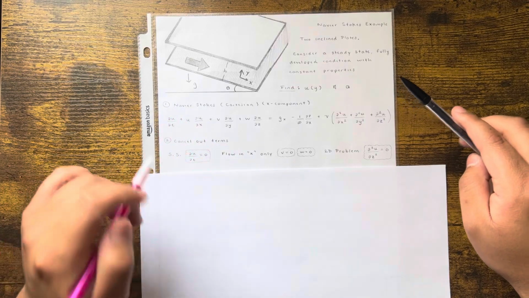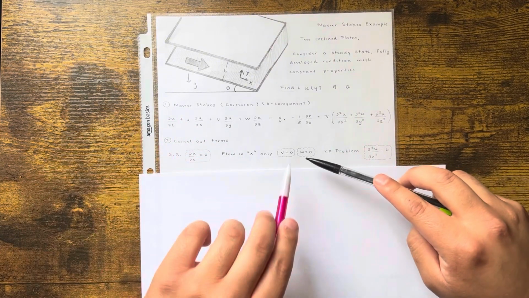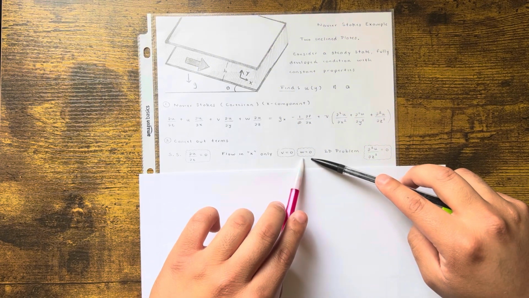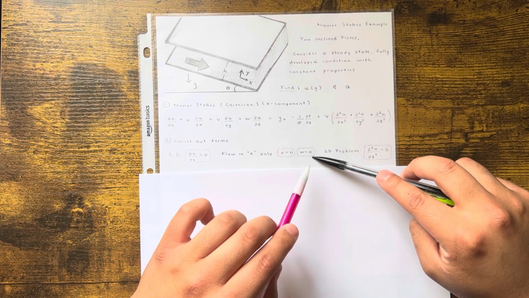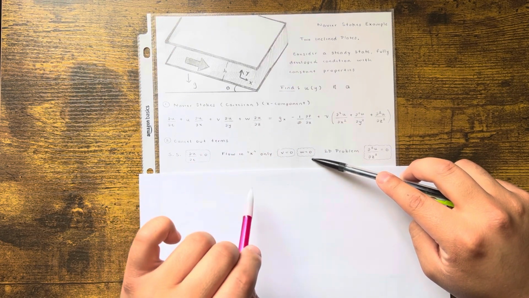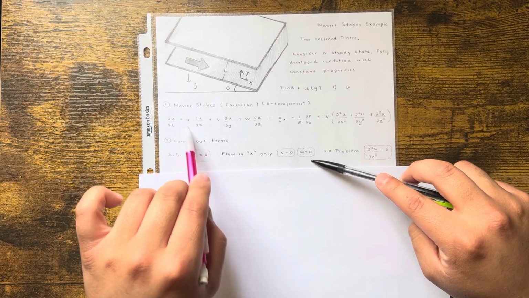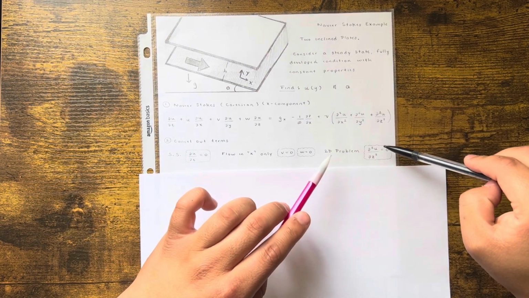It's steady state, so this term goes away. Flow is only in the x direction, so the y and z velocity profiles are 0. So this term goes away and this term goes away, boom, boom. And this term went away, boom. That means we're left with this term on this side. It's a 2D problem.